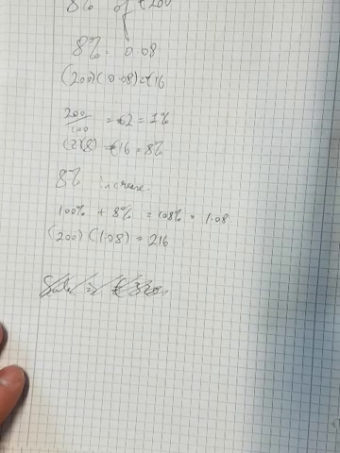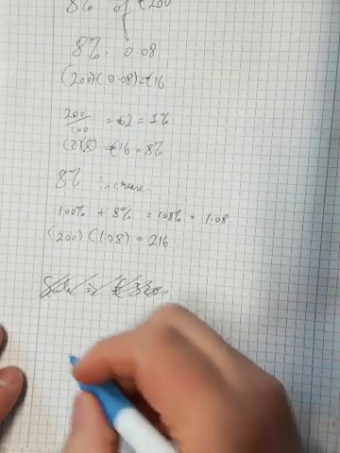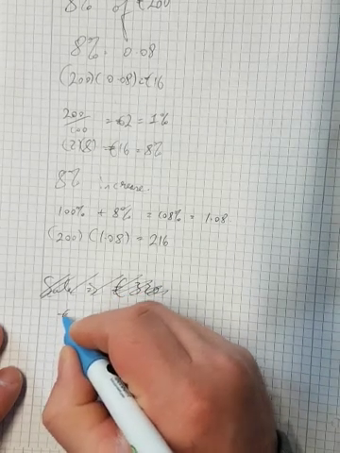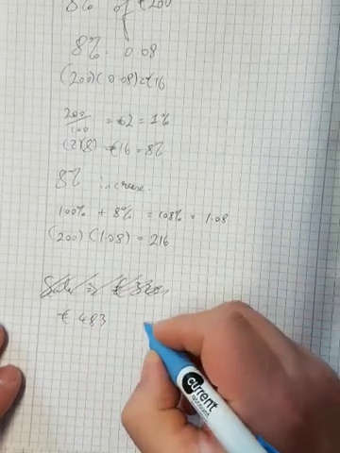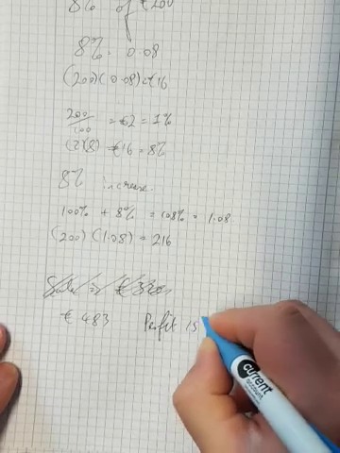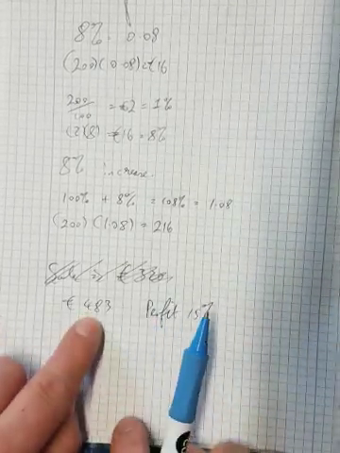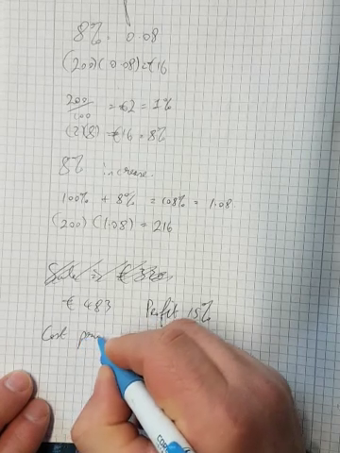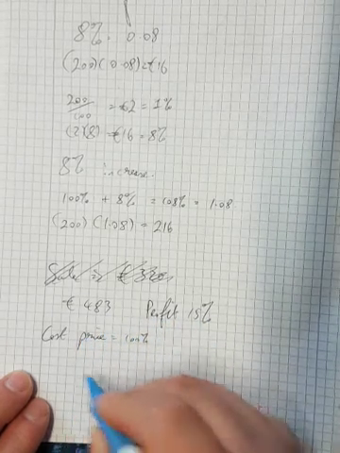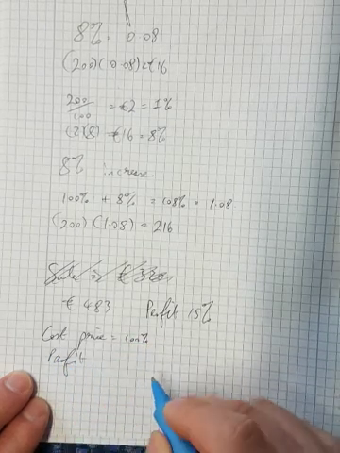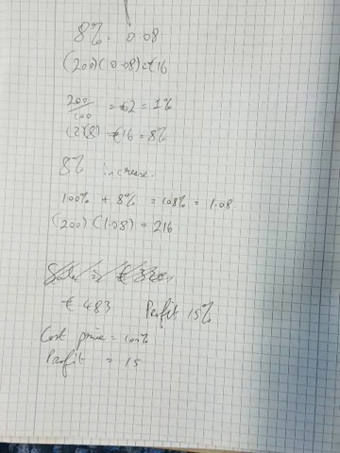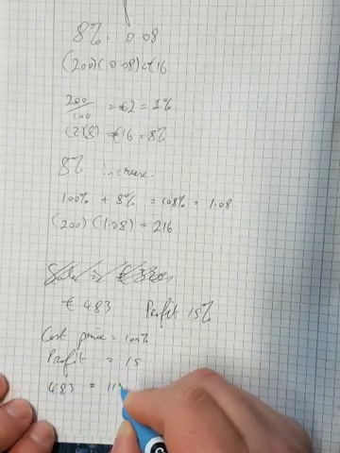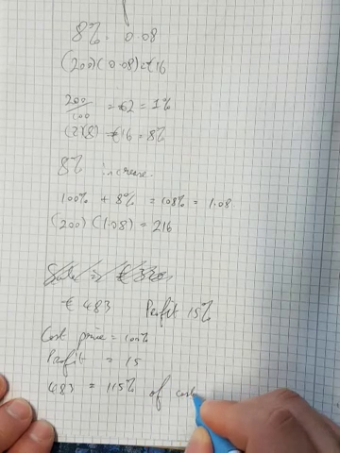Let's say I'm selling an item, okay? Let's say I'm selling a jacket for 483 euros, and my profit was 15%, okay? So that means this jacket that I'm selling for 483 euros is equal to the cost price for me buying it off my supplier, which is 100%, plus my profit, okay, which is 15%, okay? All right, so 483 euros is equal to 115% of the cost price.